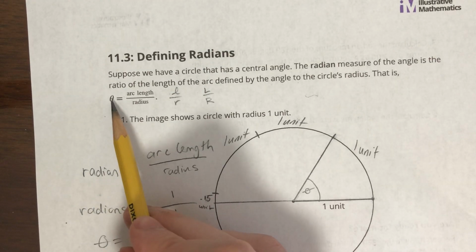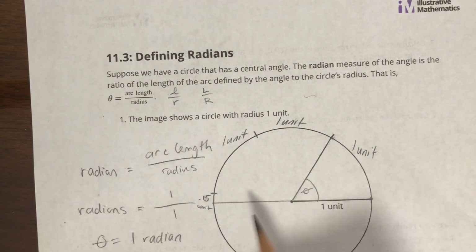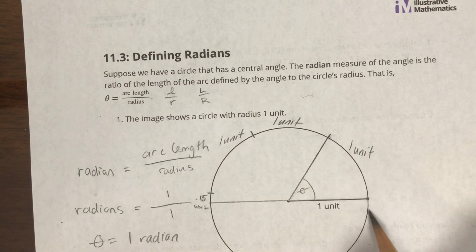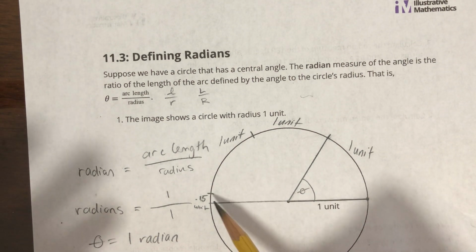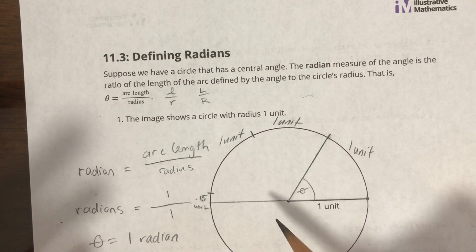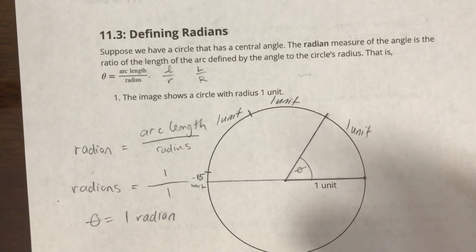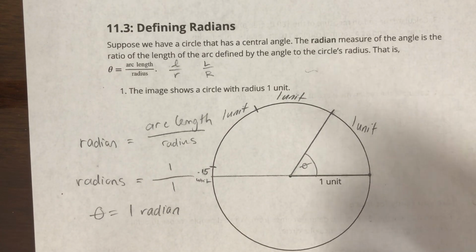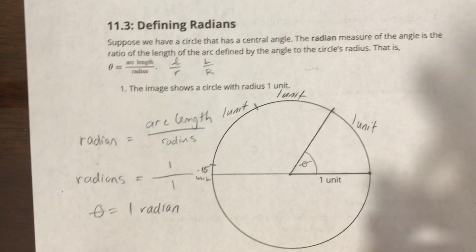Because in order to calculate radians, we need arc length divided by radius. I don't know the exact arc length because this is an estimation, right? Couldn't tell you exactly what that was. So now I'm going to actually try and find it perfectly in radians.